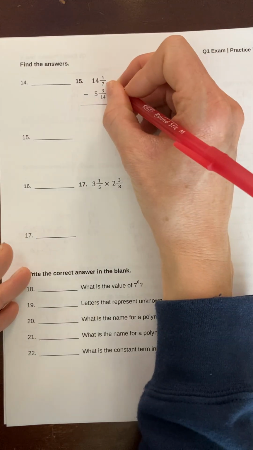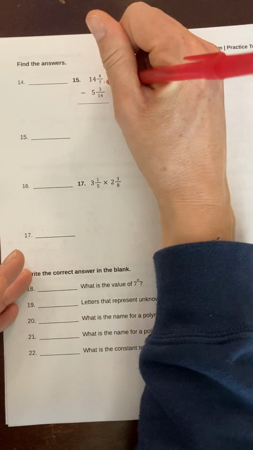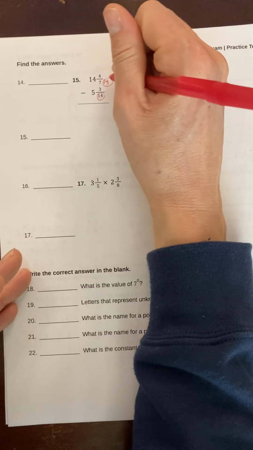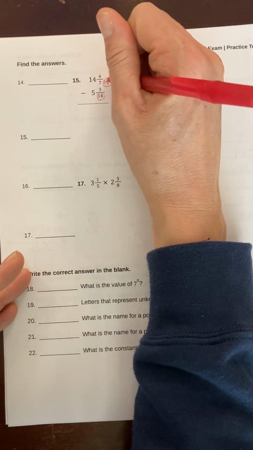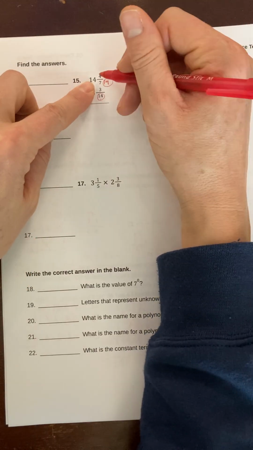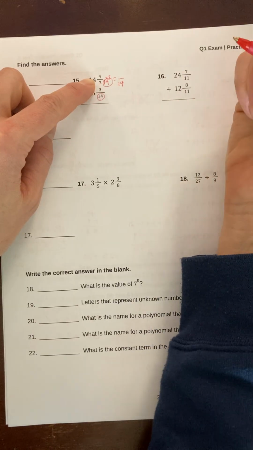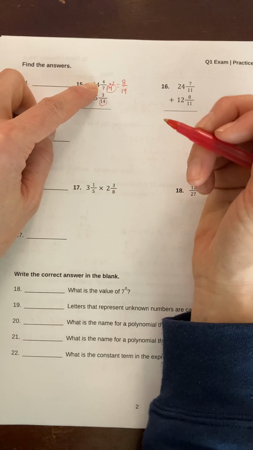So let's write the multiples of 7, and then 14. And if you notice, 14, that's the same as here. So this is going to be our common denominator. This was times 2. Okay, so now I have 14. Instead of 4/7, I'm going to create an equivalent fraction, which has a denominator of 14. So that would be 8 over 14.